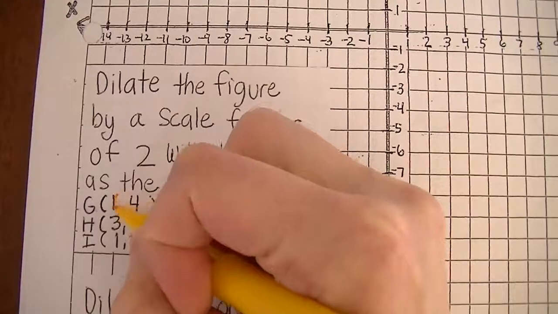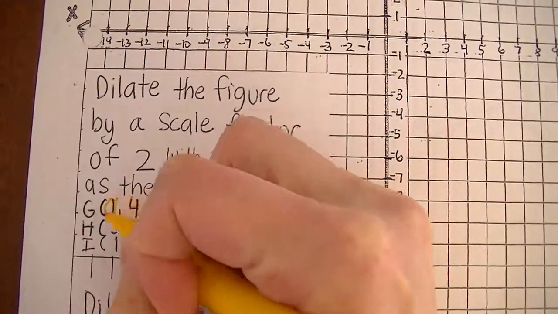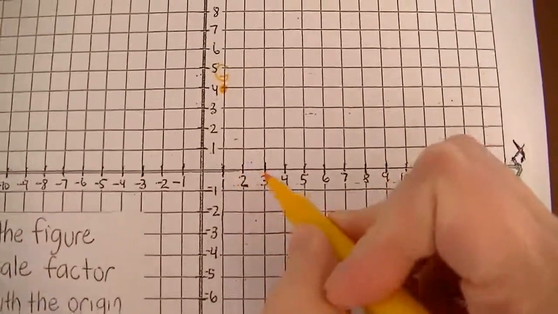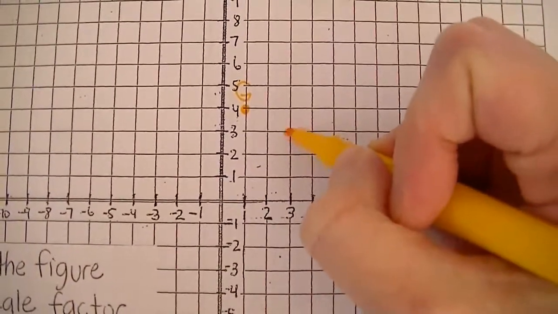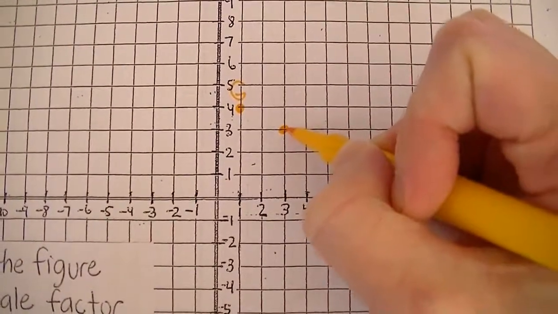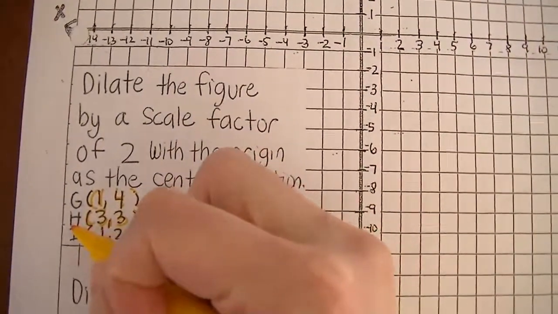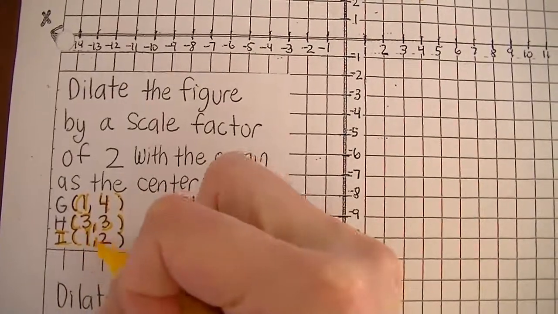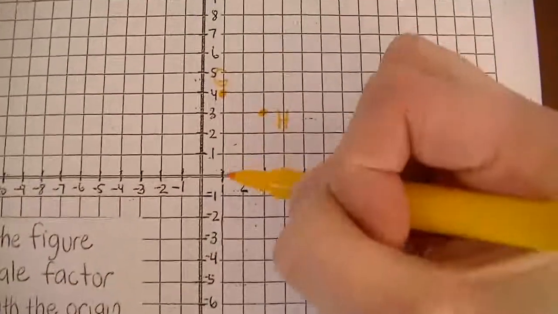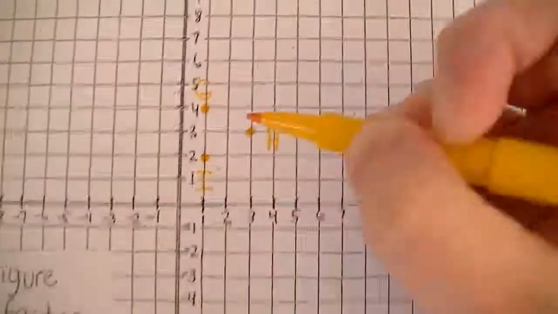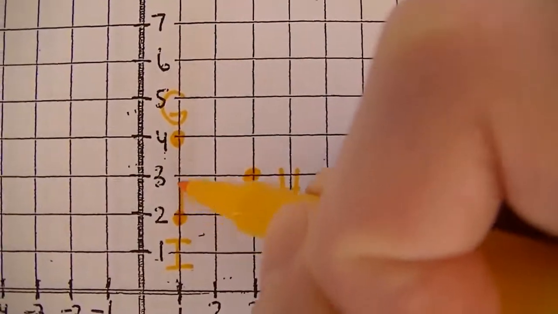And then we have 3, 3 for H. That's H. And then for I, we have the point 1, 2. 1, 2, right there, okay? And that looks like it's going to be a triangle.